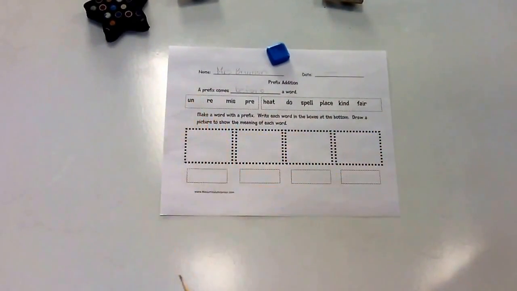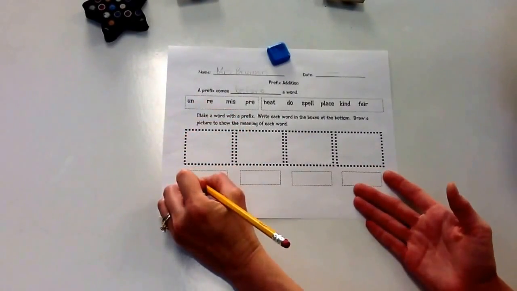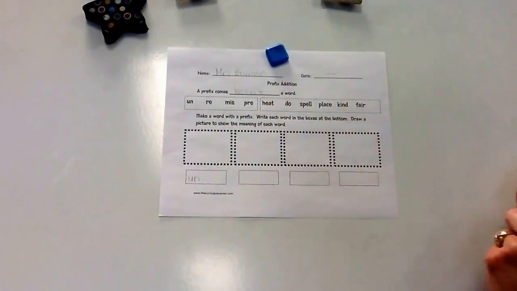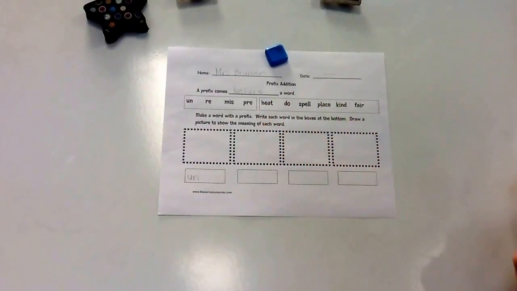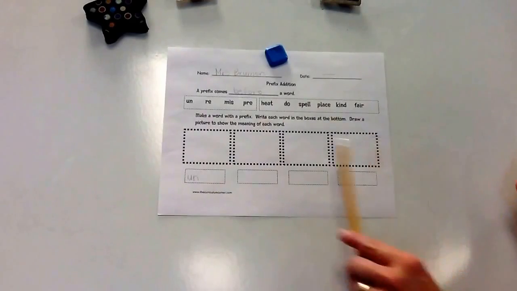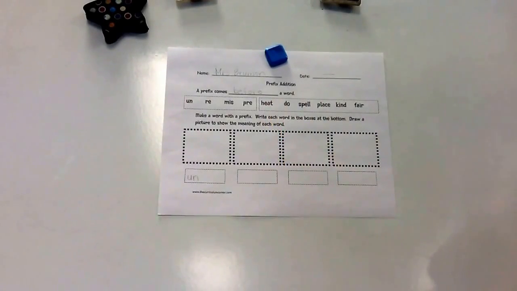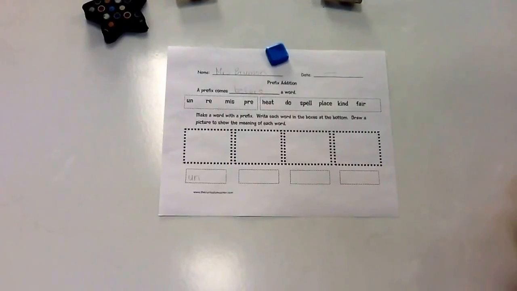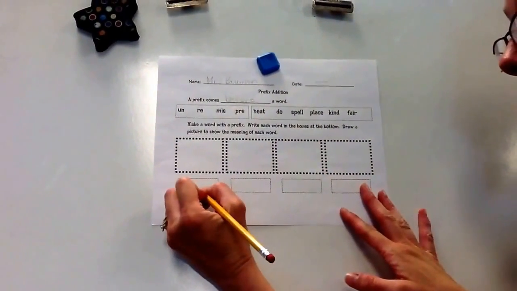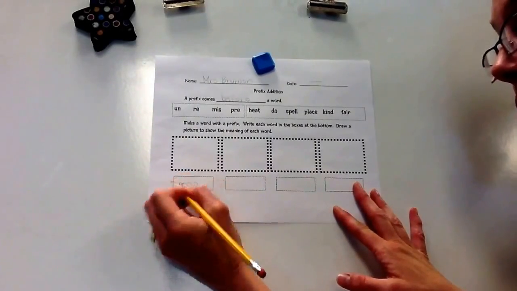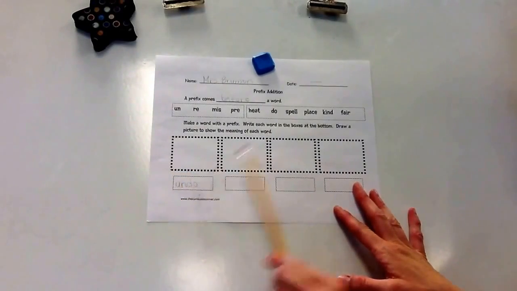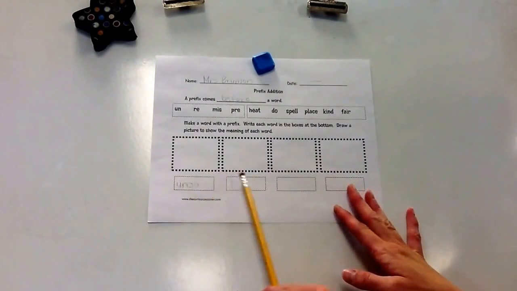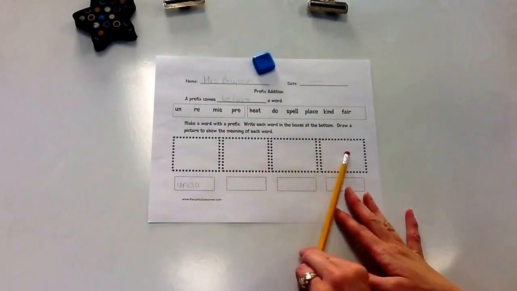I have the prefix un. I'm going to come down here and in this box I'm going to write un. Now let's look through here. I want to see which word would make sense with the prefix un. Unheat. That doesn't sound right. How about undo? That sounds right, doesn't it? So I'm going to add the root word do for undo. So I have the word undo. So now I'm going to go to my next word and make my next word. I will come back to the pictures later.